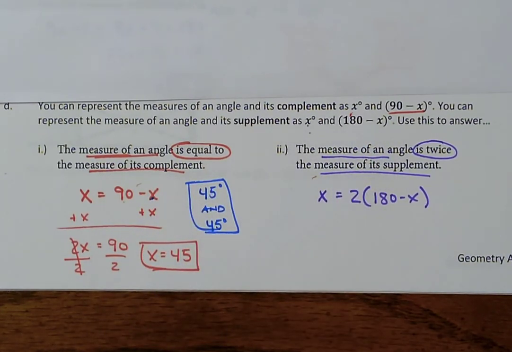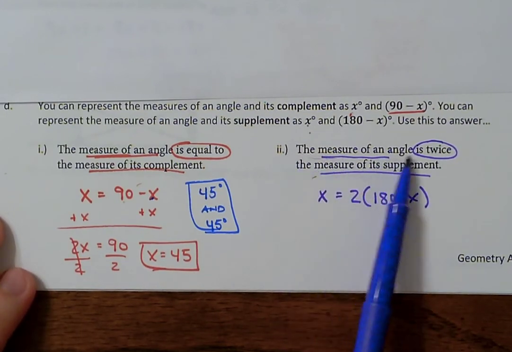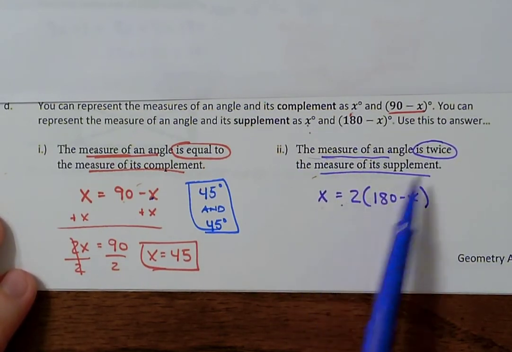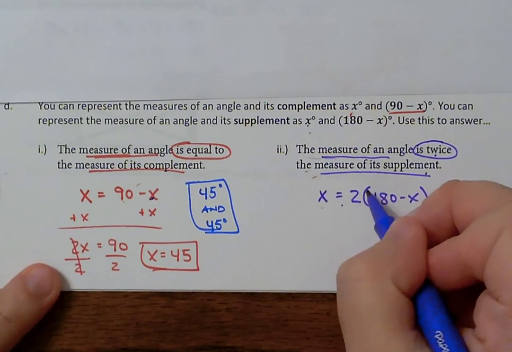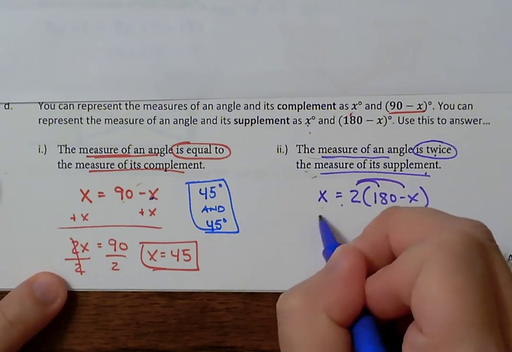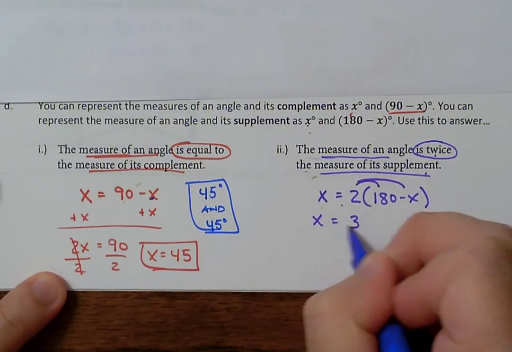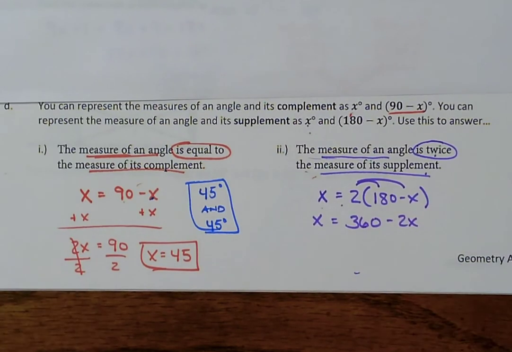Now again, the reason why I multiplied this by 2 is because it says the measure of the angle is, so x equals twice the measure of its supplement. Twice means multiplying by 2. So we're going to distribute the 2 first. So we get x equals 360 minus 2x.